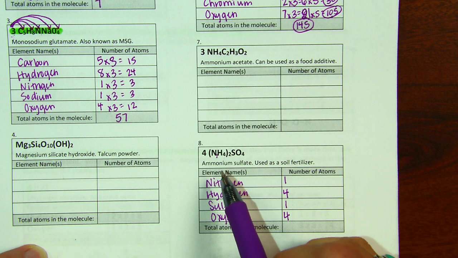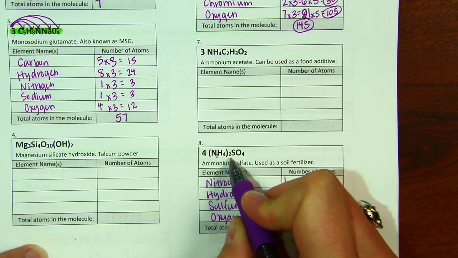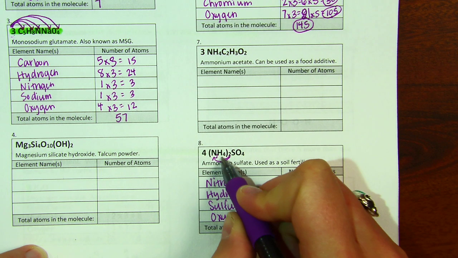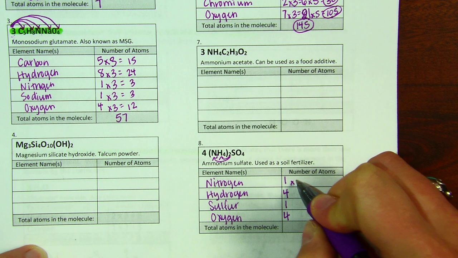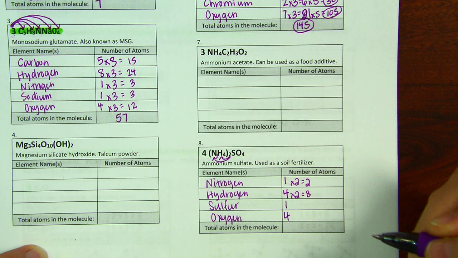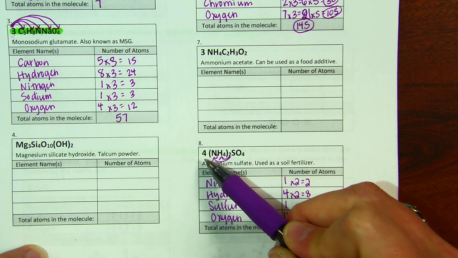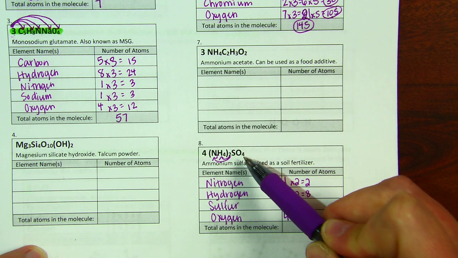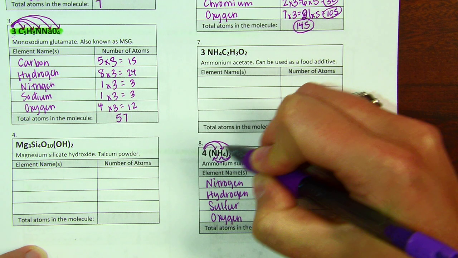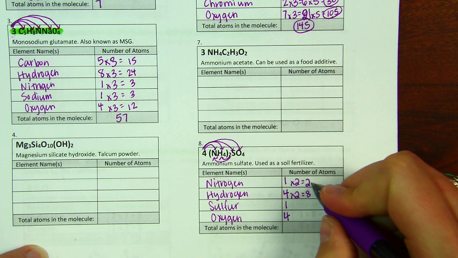So we do subscripts, then parentheses. So this 2 outside of the parentheses applies to everything that's inside. So it's going to apply to my nitrogen and to my hydrogen. So I multiply by 2. Multiply by 2 for hydrogen. Okay. After I do my parentheses, then I do my coefficient. The coefficient applies to everything that comes behind it. So it applies to my nitrogen, my hydrogen, my sulfur, and my oxygen. So everything will get multiplied by 4.